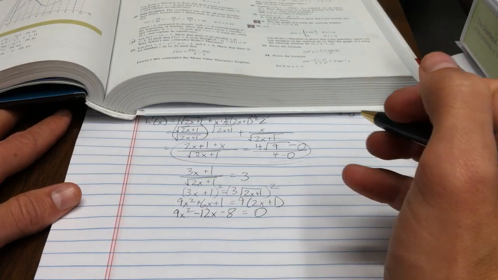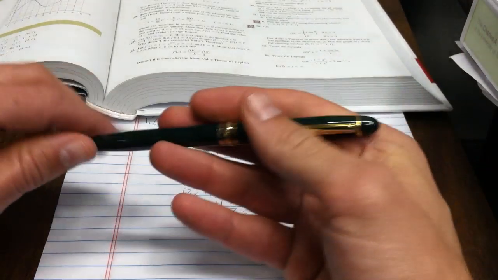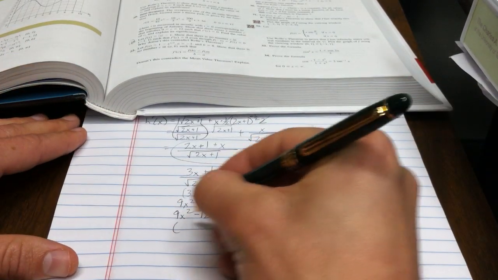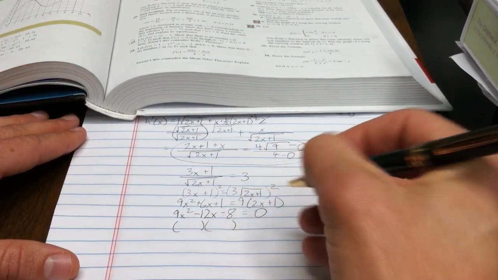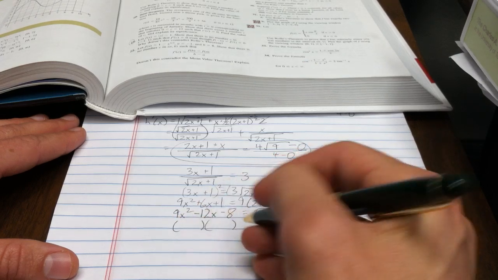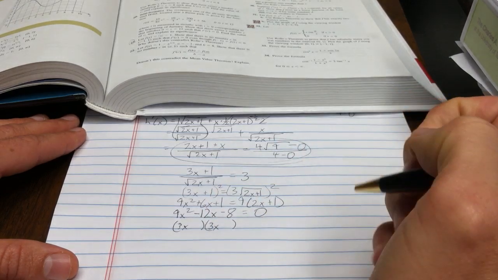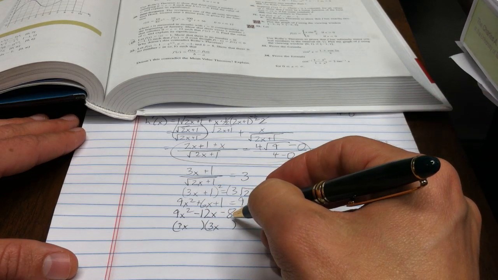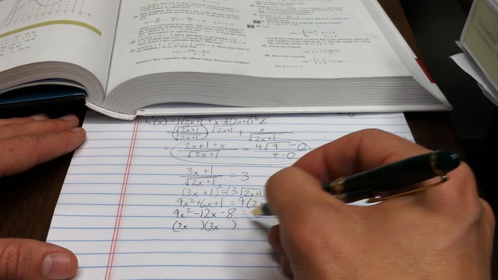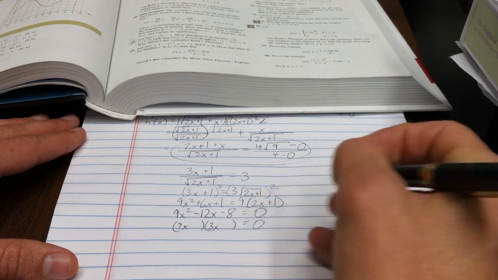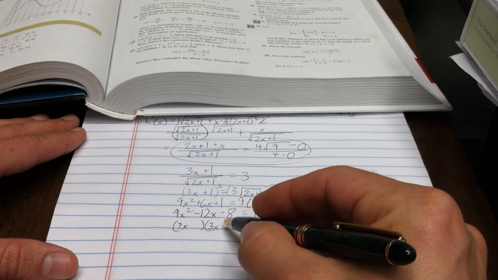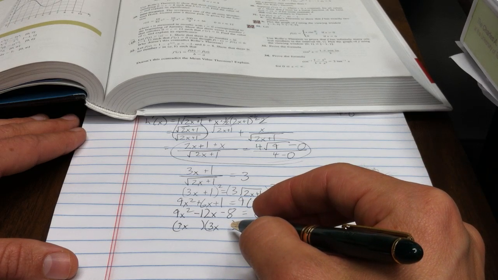Now if there was just a way to factor that. I'm feeling daring, so what if I said, well, 9x squared, that's sort of like 3x and 3x, and negative 8. Is there a way that I could put that together so that I could get to 0? I might try a negative 4 and a plus 2. That's not going to happen.